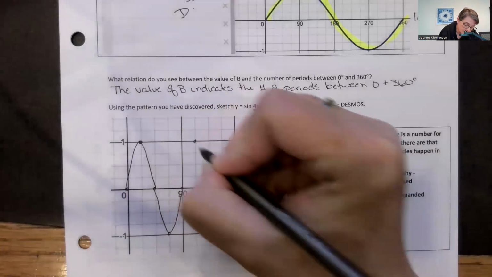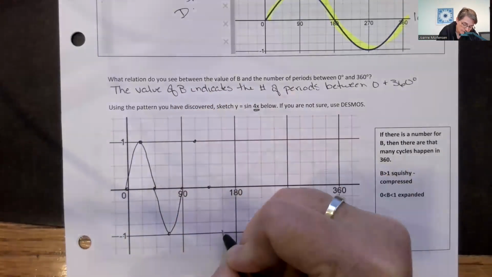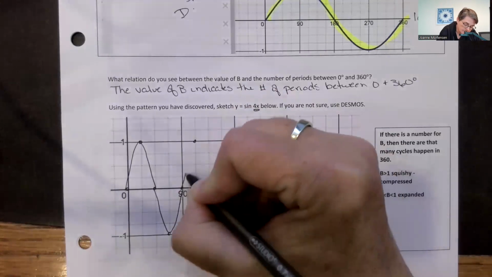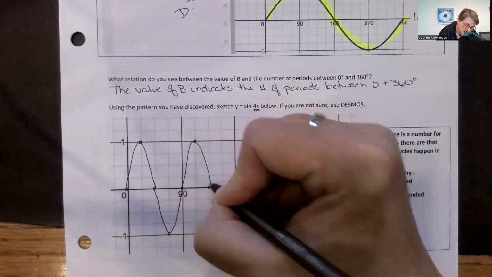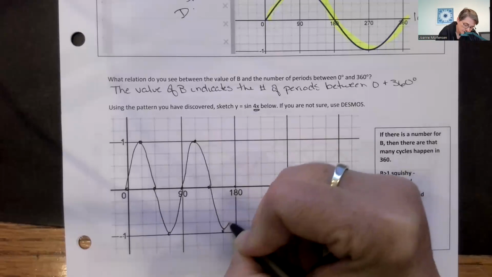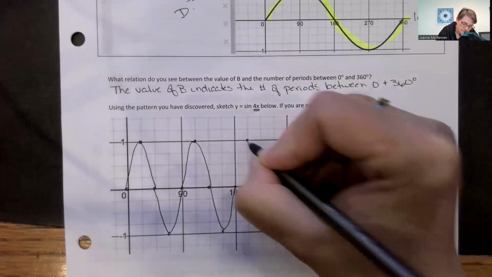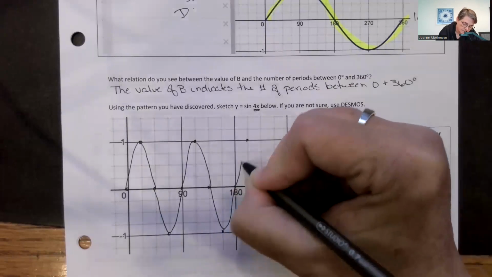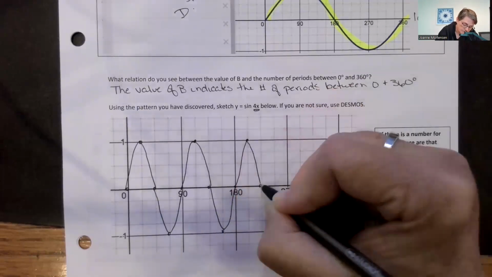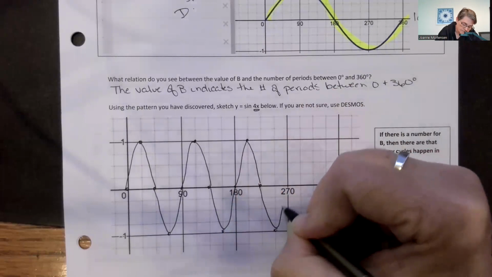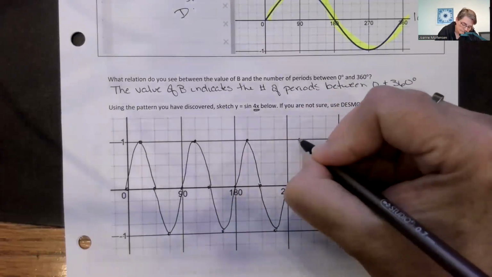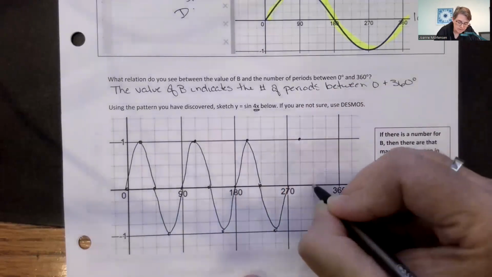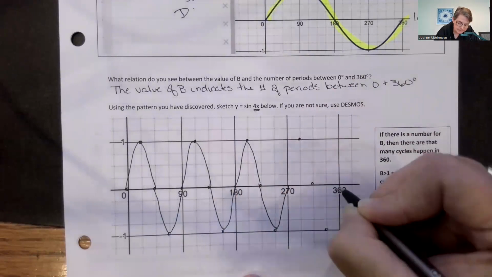So top, middle, bottom, there. The more I do this, the messier it's getting.